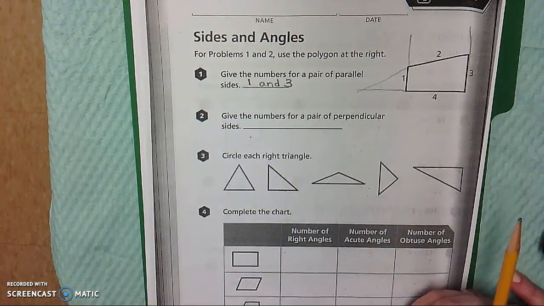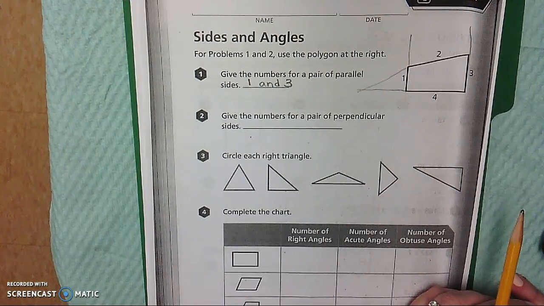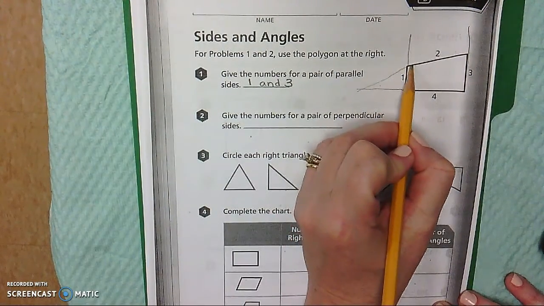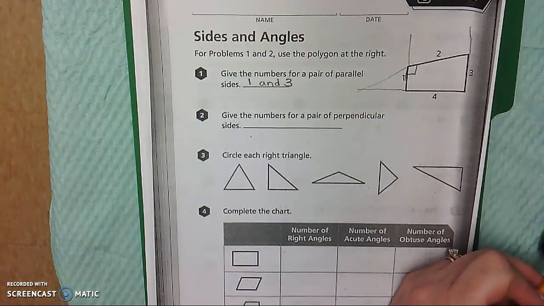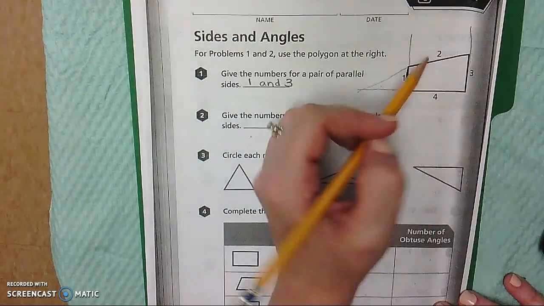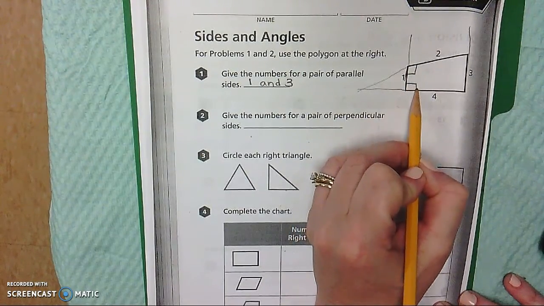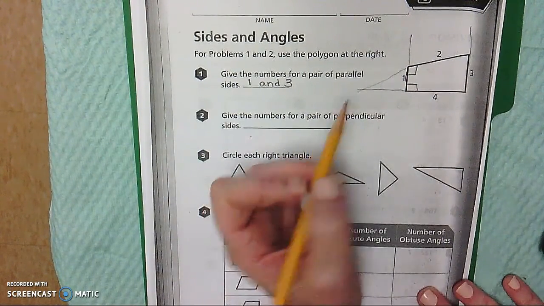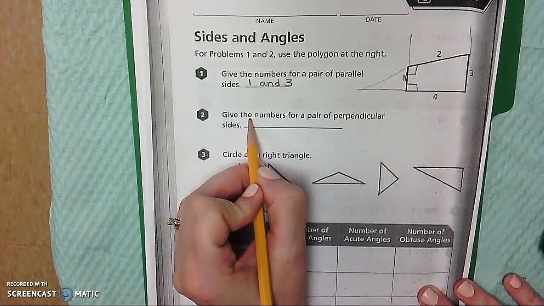Number 2, give the number for a pair of perpendicular sides. Perpendicular sides. And remember, perpendicular lines are lines that cross at a 90-degree angle. So if I look at this right here, I can't make a straight square in that corner because that is an obtuse angle. But if I look right here in this corner, I can make a square. So I know that lines 1 and 4 are a pair of perpendicular lines.